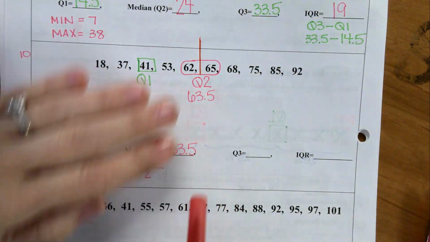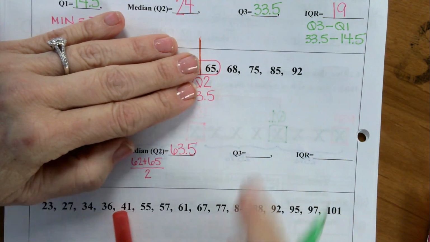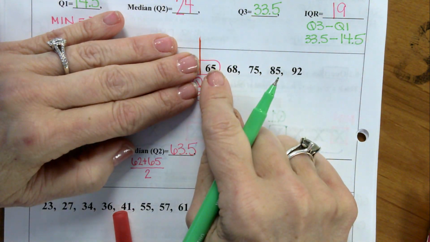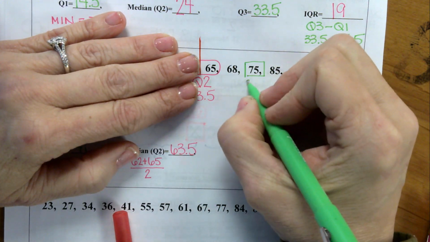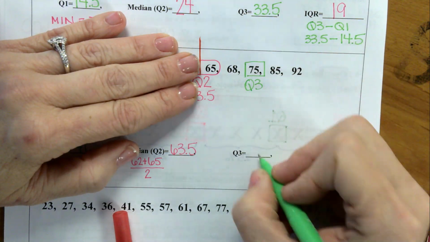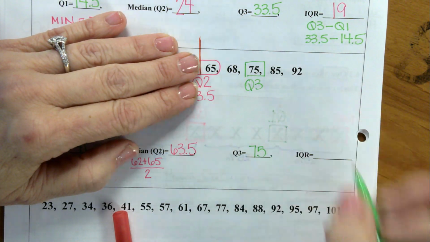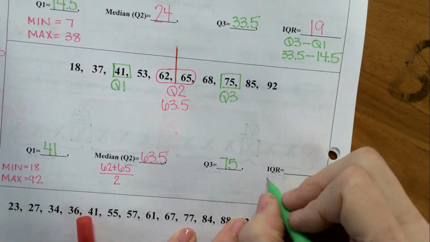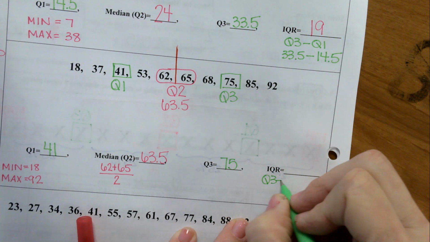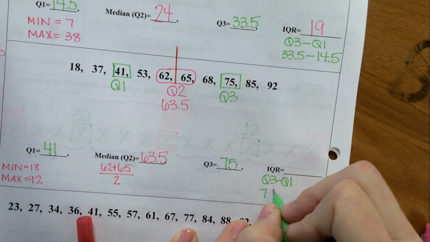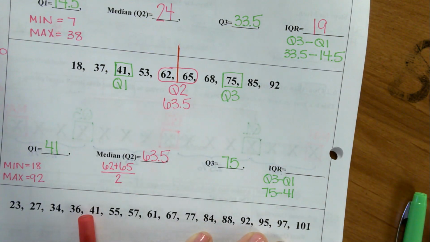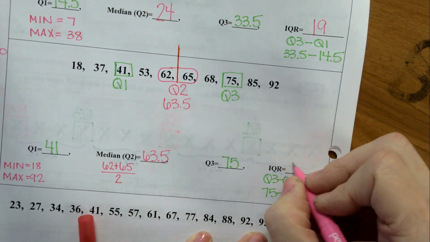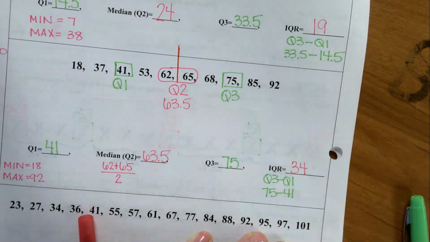Now I'm going to ignore the lower half. 65 is above my 63.5. Very nice, 75. That is Q3. Okay, and then my IQR, Q3 minus Q1, so 75 minus 41. What do you get? You get 34. Okay?